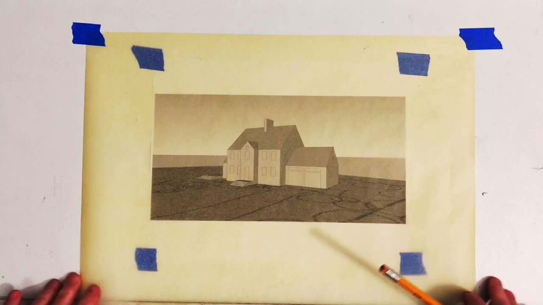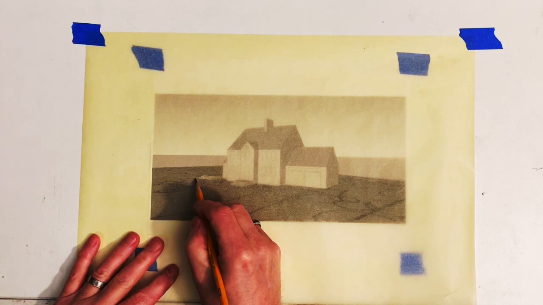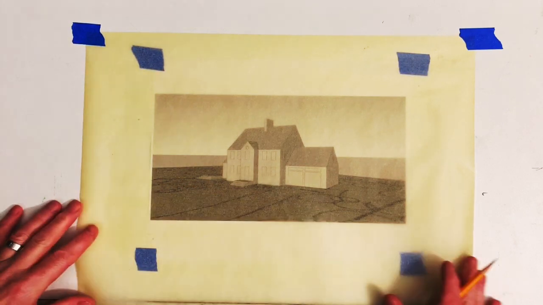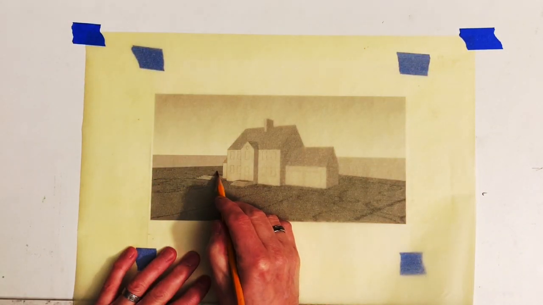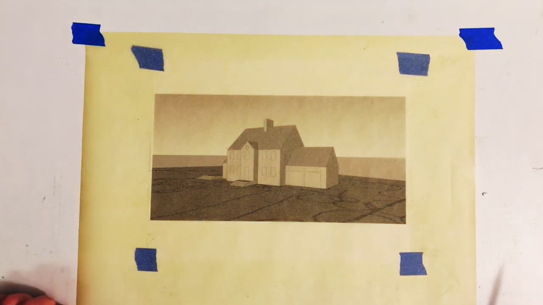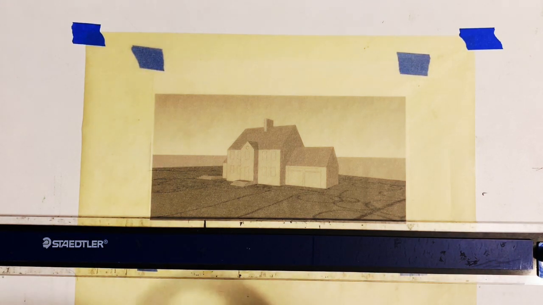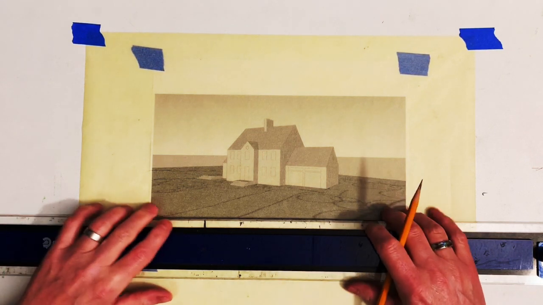I notice it's dark down there, so the first thing I'm going to do is figure out where that lake is. There it is. Alright, so I've got a lake right there. The trees I can kind of figure out in the driveway I can see, but the lake was pretty dark, so. Get that tape down, and away we go.